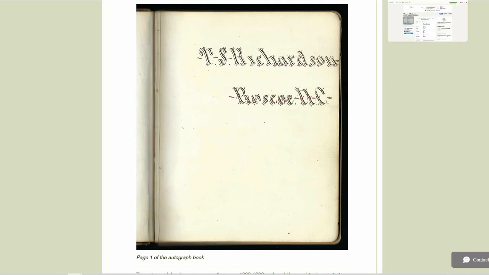And then I wanted to give you a personal example of how I got started using user contributed notes in genealogy. I found this memory book that belonged to T.S. Richardson from Roscoe, North Carolina. I found this in an online auction and I purchased it because it had the last name Richardson. And I thought, I'm just going to see if maybe this is my family. I have family from the North Carolina area. So I thought I might get lucky. And after I got the autograph book, I realized that this is not my family.